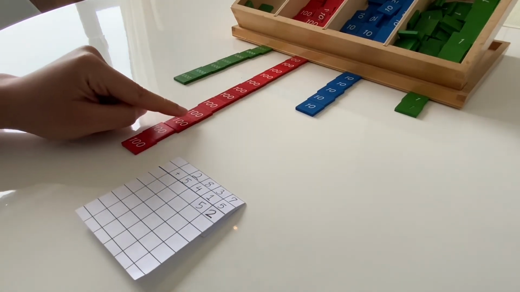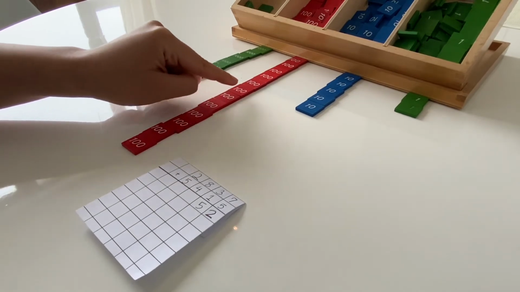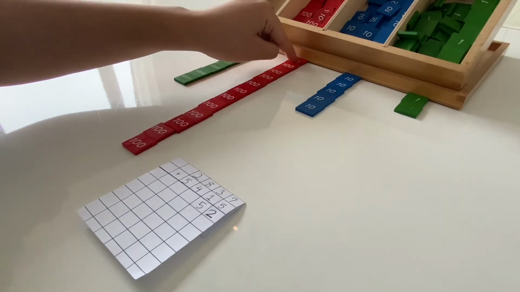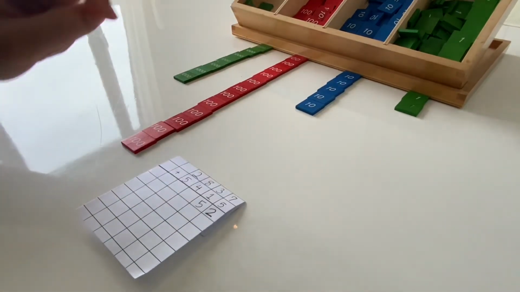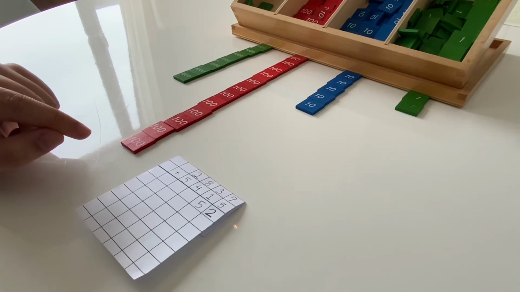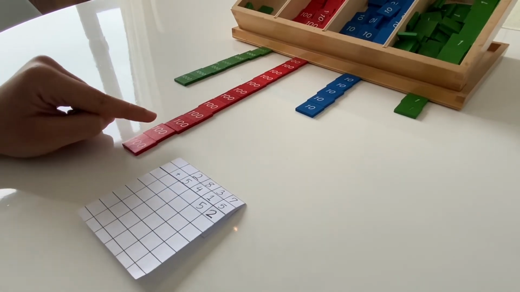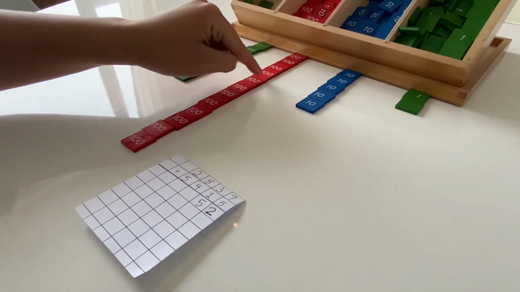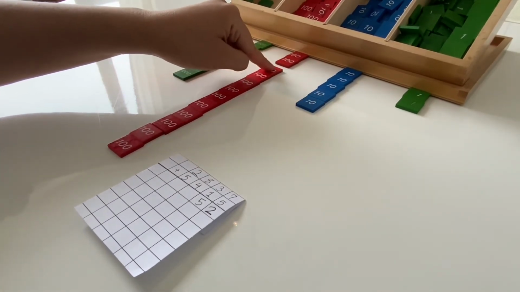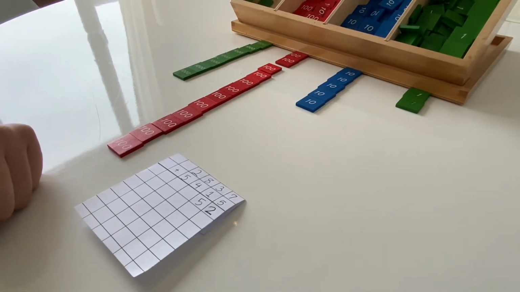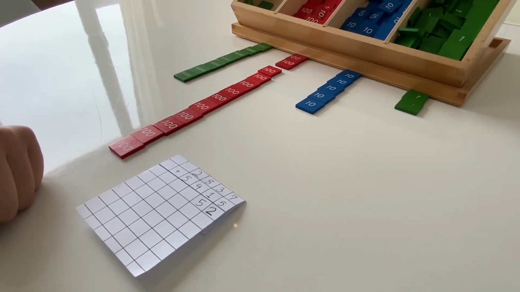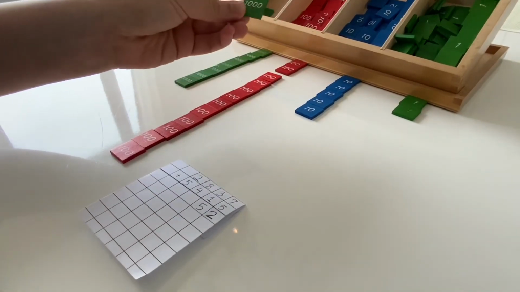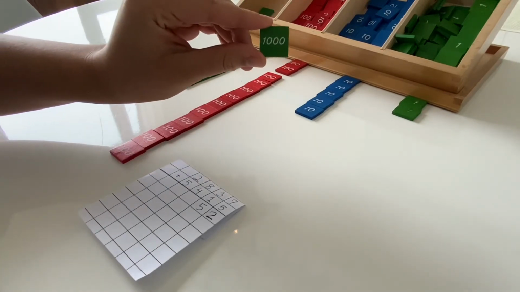100, 200, 300, 400, 500, 600, 700, 800, 900, 1,000, 1,100, 1,200. Can we write 1,200 underneath the 4 in the hundreds column? I don't think so. So how about we try counting one more time to 10. Stop. So now we have 10 hundreds. What can we exchange 10 hundreds for? Can you see what I'm holding? We can exchange 10 hundreds for 1,000.